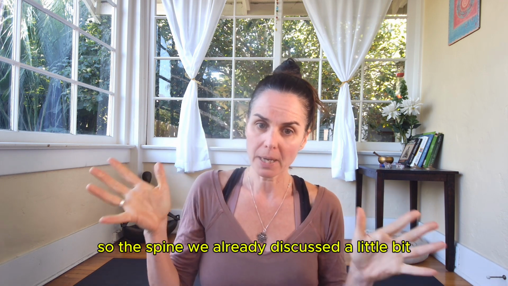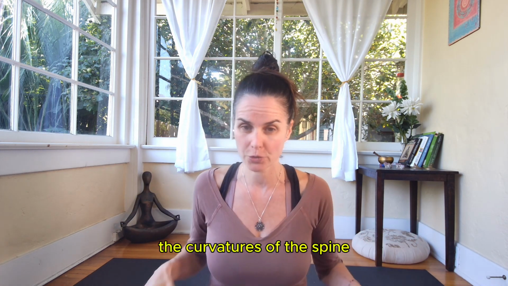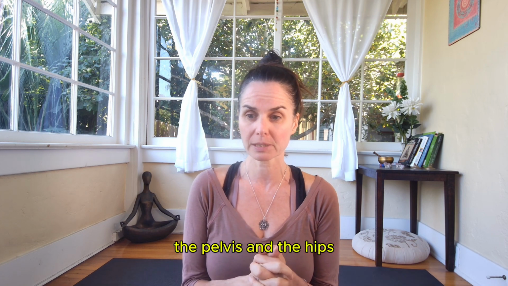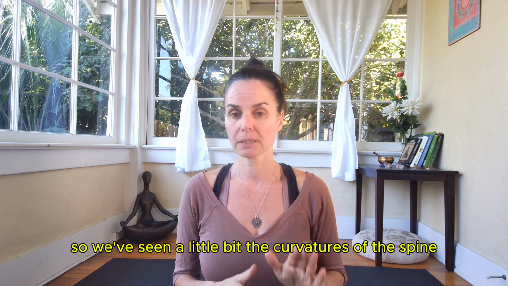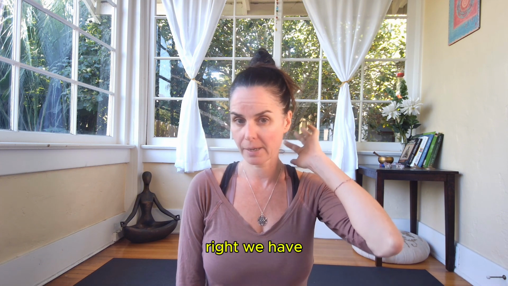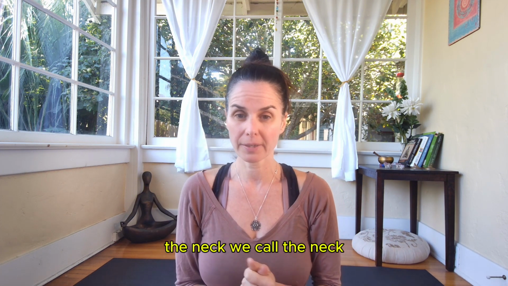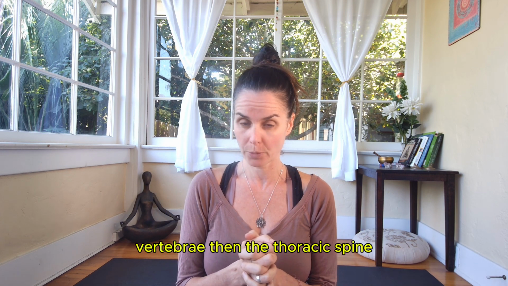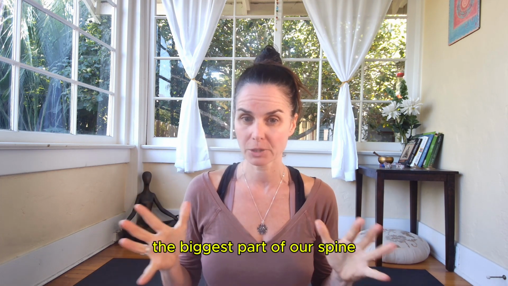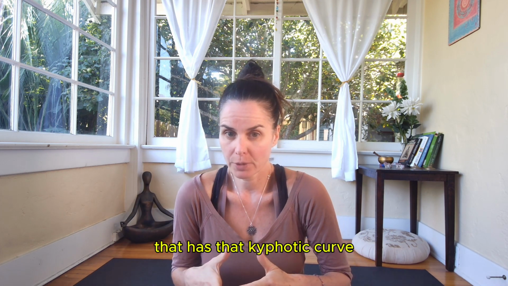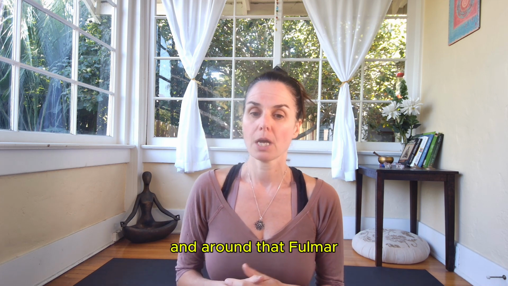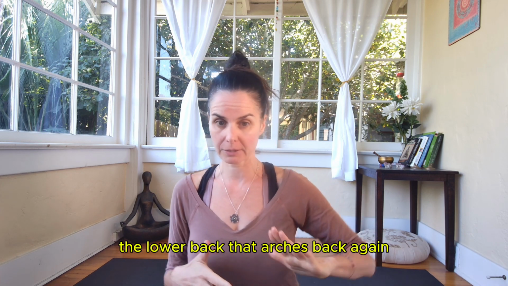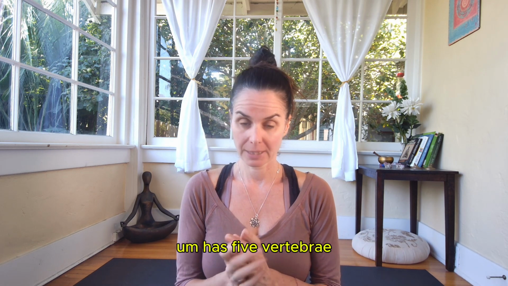So the spine, we already discussed a little bit the curvatures of the spine when we talked about the pelvis and the hips. So we've seen a little bit the curvatures of the spine, right? We have the neck, which we call the cervical spine, composed of 7 vertebrae. Then the thoracic spine, the biggest part of our spine, that has that kyphotic curve and a rounded form, has 12 vertebrae. And then we have the lumbar spine, the lower back that arches back again, has 5 vertebrae.